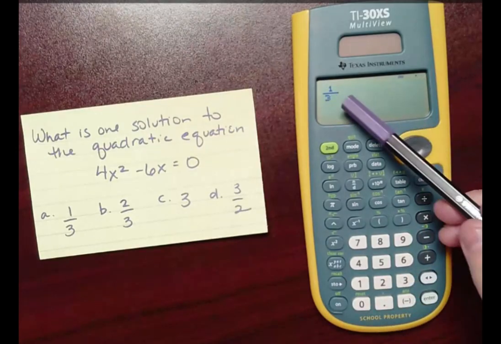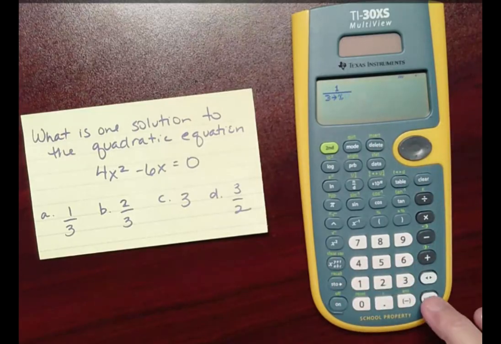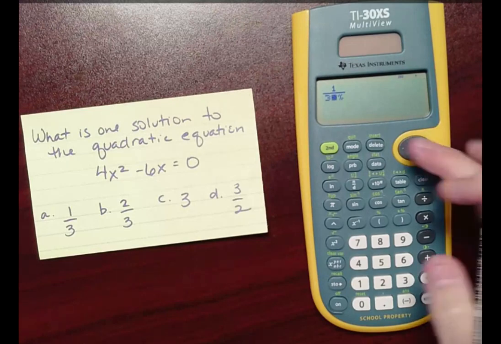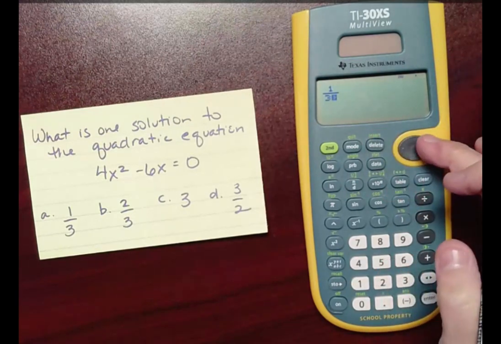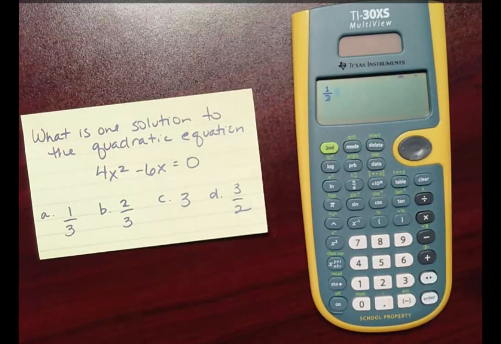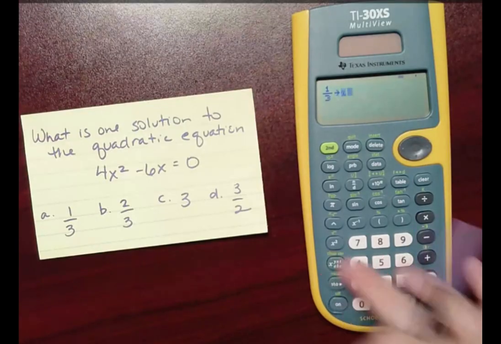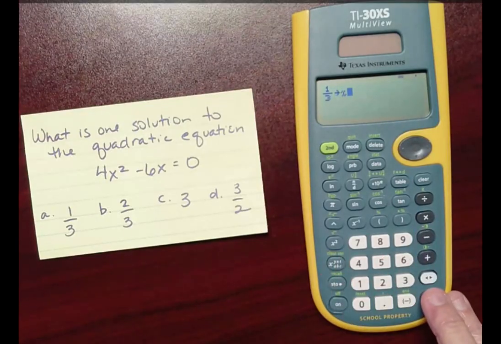Now, notice my cursor's flashing down here on the bottom. If I were to hit store X and enter, I'm going to get an error. You have to move out from underneath the fraction to get out of the denominator before hitting store X when you're storing a fraction. So now I have 1/3 stored for X.